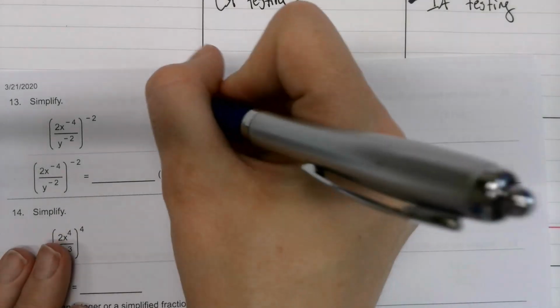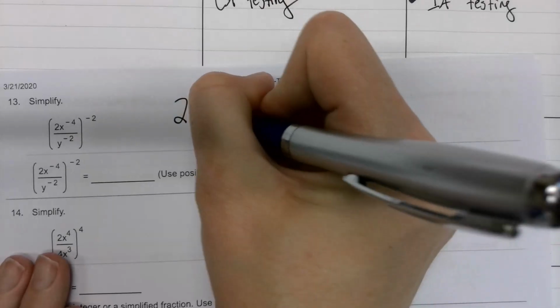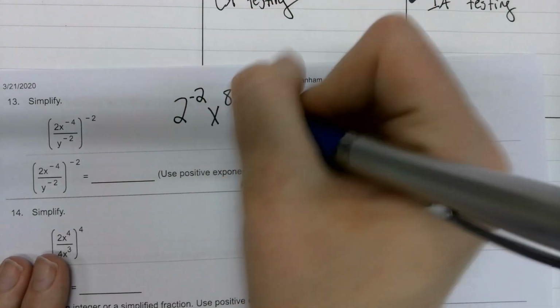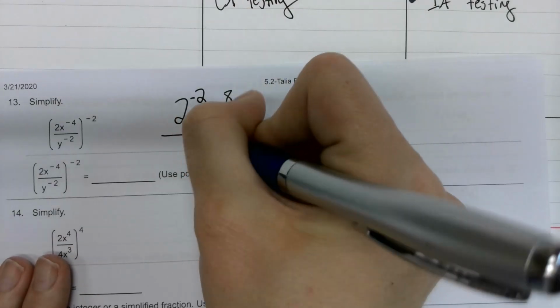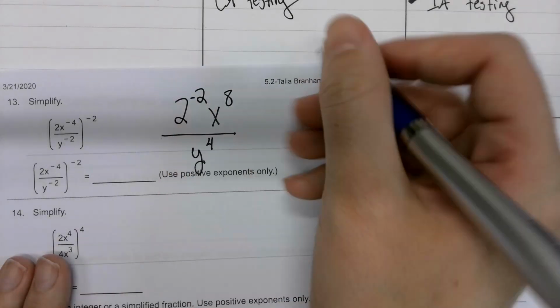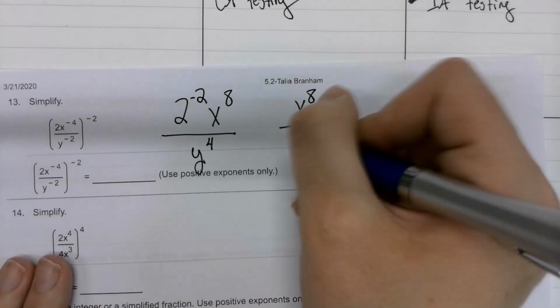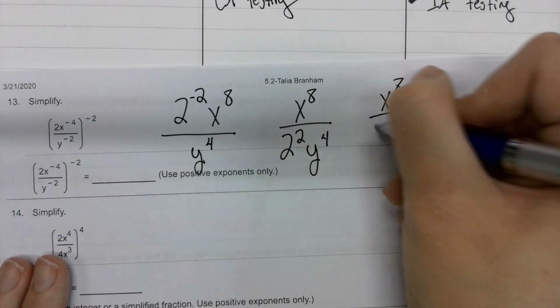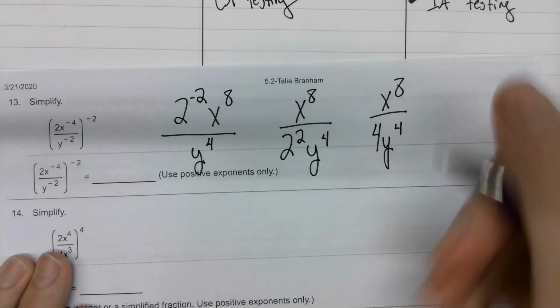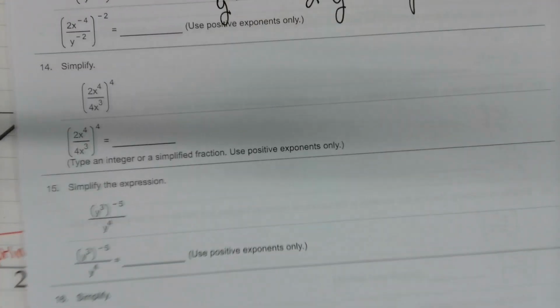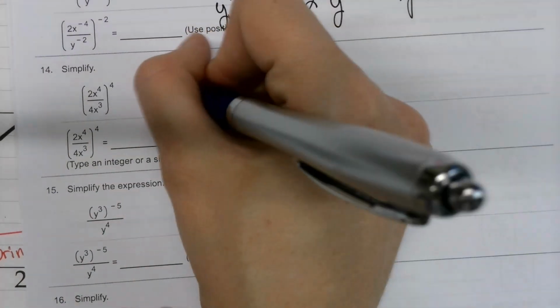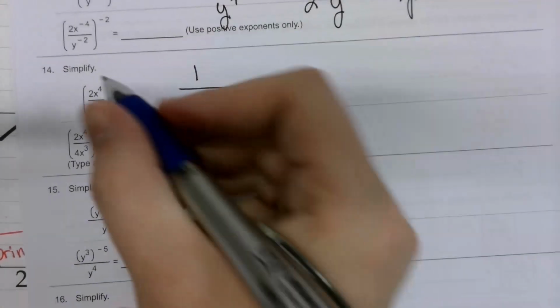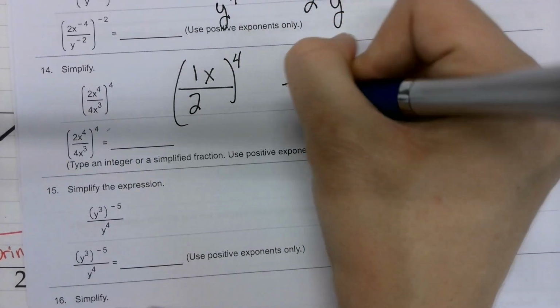Okay, I can't simplify here, so I'd have 2 to the negative 2, x to the negative 4 times negative 2, y to the negative 2 times negative 2. So I just have to move my 2, so x to the 8th, 2 squared, y to the 4th: x to the 8th, 4, y to the 4th. I can simplify this one. 2 over 4 would be 1/2, and then 4 subtract 3 would be 1, and we're going to raise that to the 4th power, so I'd have x to the 4th over 2 to the 4th.